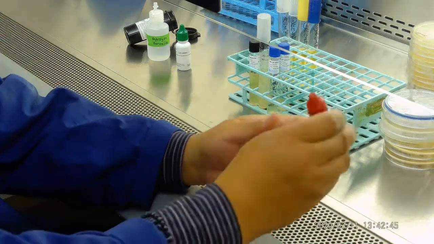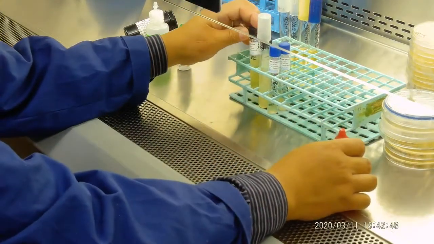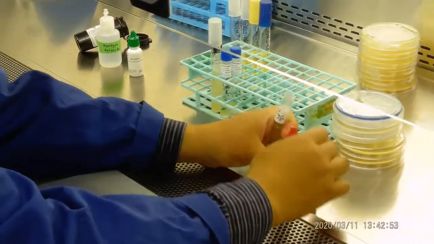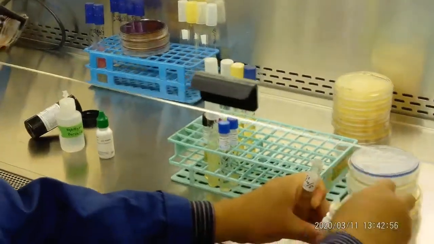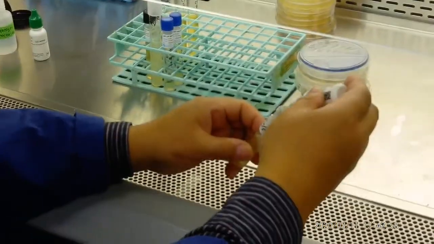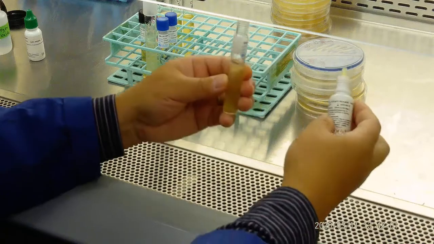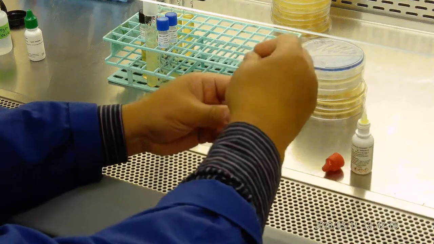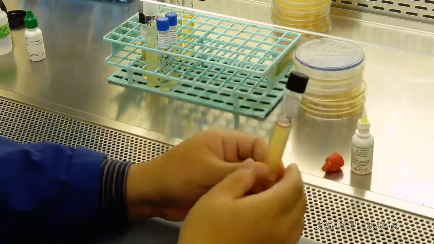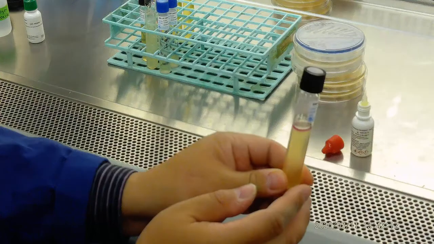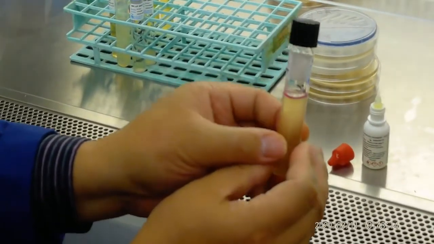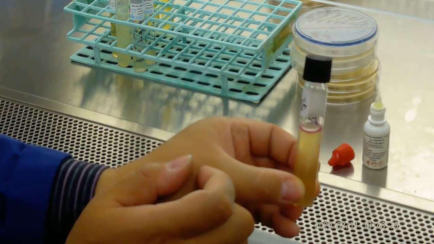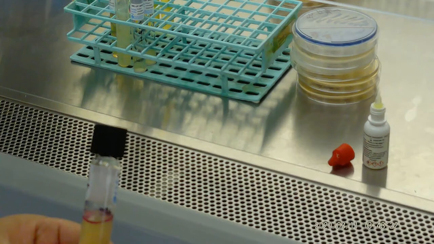For all of these, we have to shake it a little bit. Then let's add it into E. coli. We will shake a little bit. You will see on the top it is actually cherry red, positive. So Lee, take a picture of this one. It's indole positive because Kovac's turns indole cherry red in color. So it is indole positive.